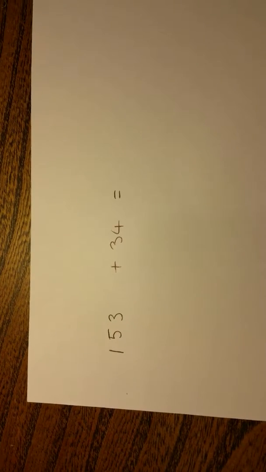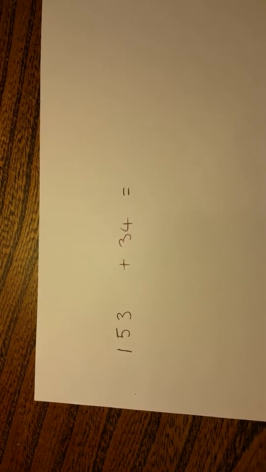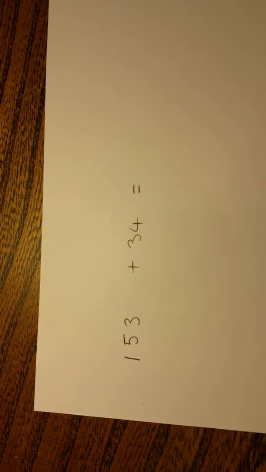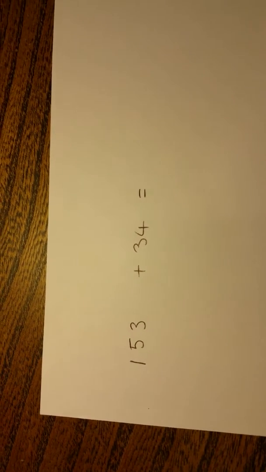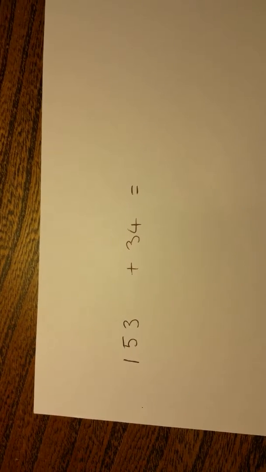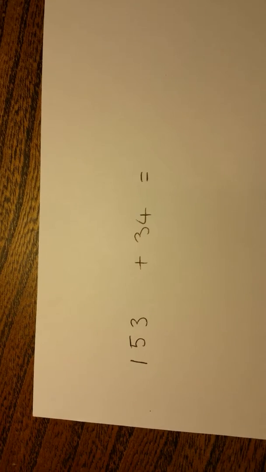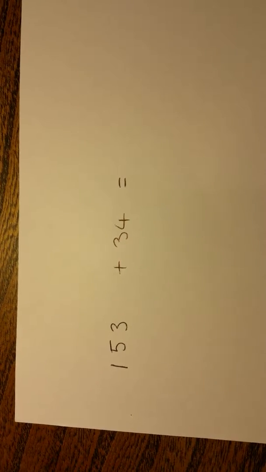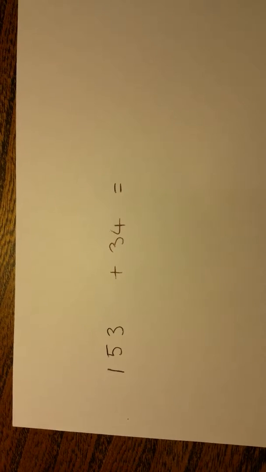Okay, next week we are doing addition, and we are going to be adding together 3-digit numbers and 2-digit numbers and 3-digit numbers and 3-digit numbers as well. We're not going to be using the column method at this point in the year. We're going to be doing something else, which is what I'll go through with you today.